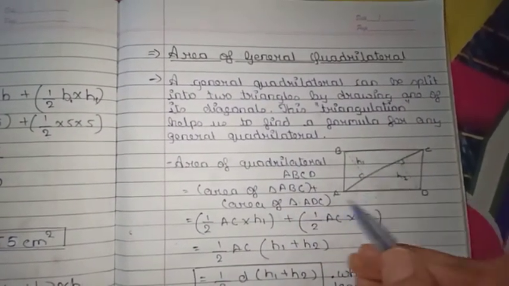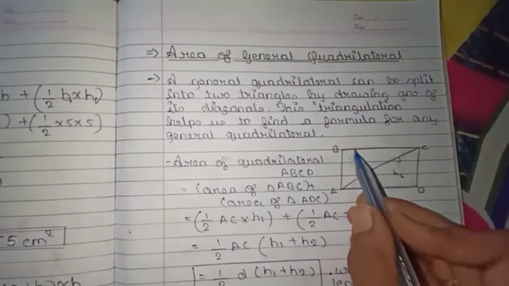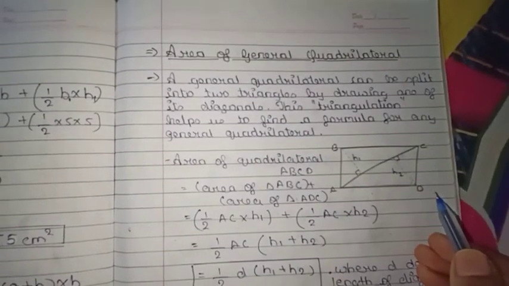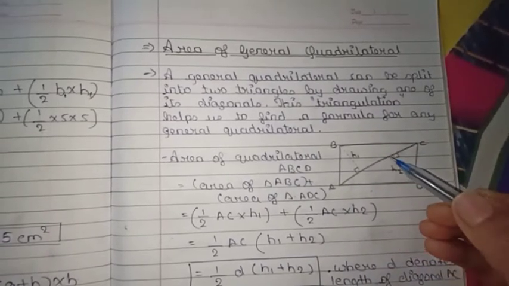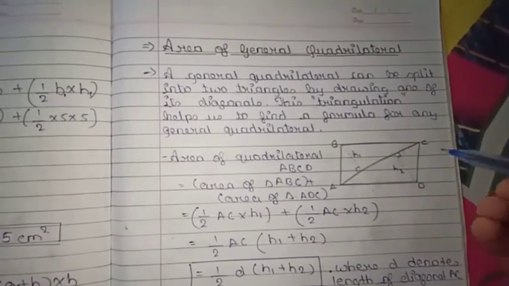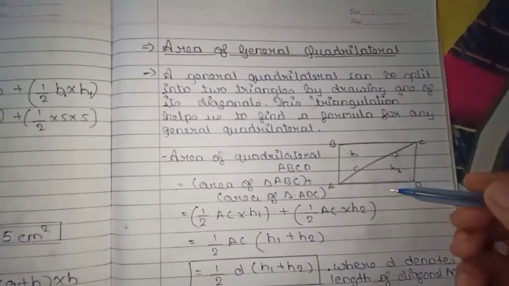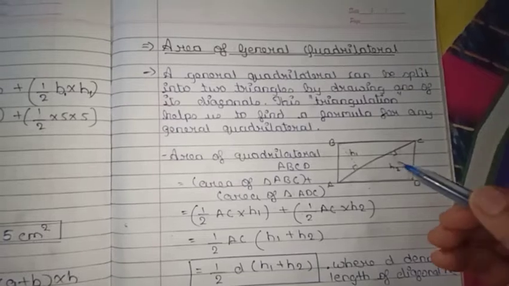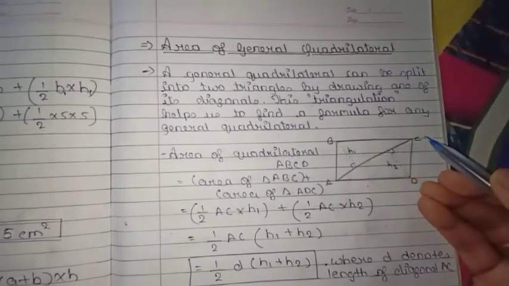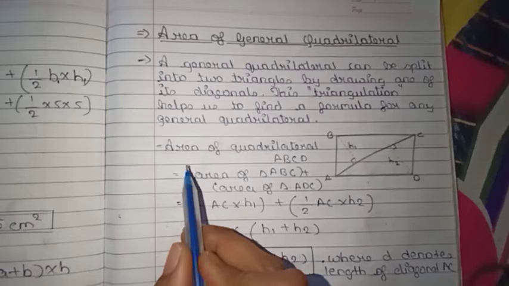So here this is a quadrilateral ABCD. If I draw a diagonal AC, then I can divide this particular figure into two triangles, and by finding out the area of these two triangles easily and adding both the areas, we can get the area of this particular quadrilateral. So let's find out how we do it.